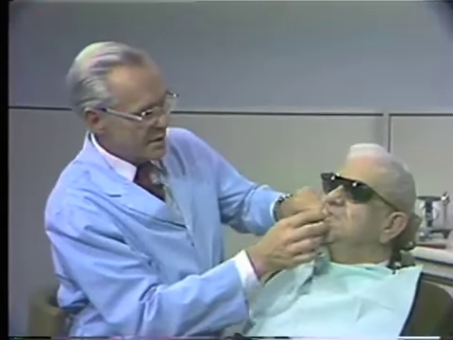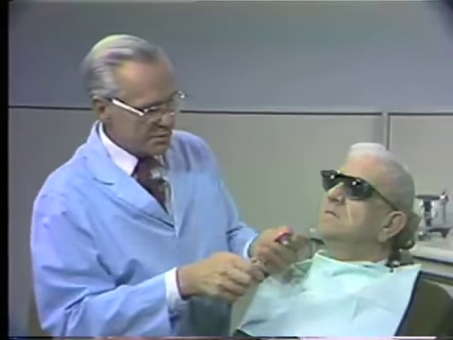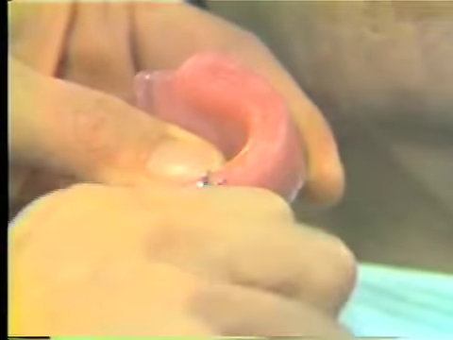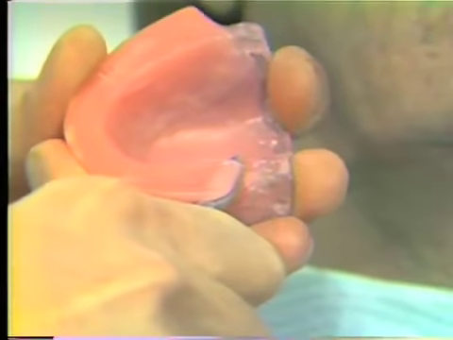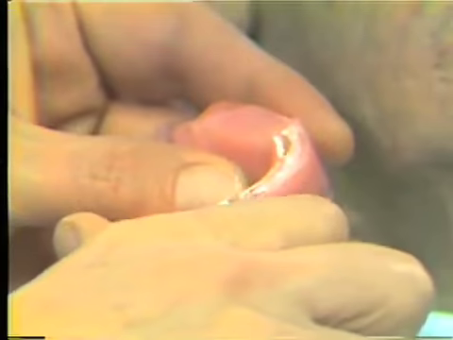So if we'll remove now the maxillary rim, and with a knife we will cut out approximately 2 millimeters from this little notch that I made posteriorly on either side, and we'll place a soft wax in a softened condition on either side.